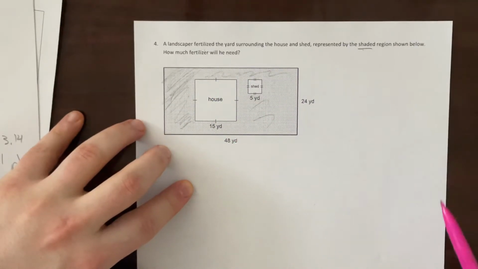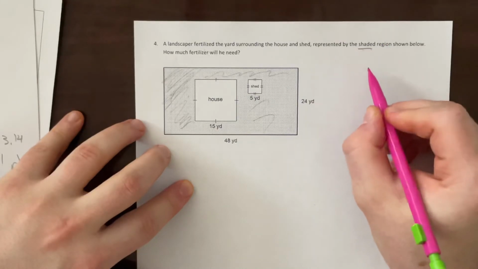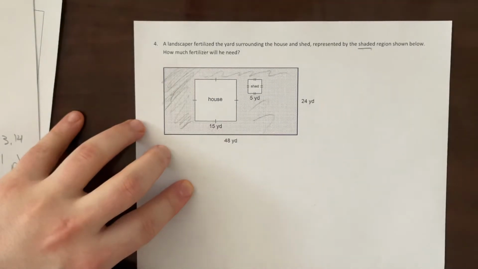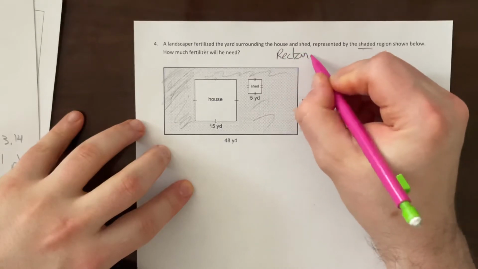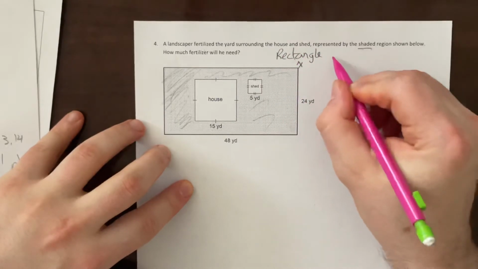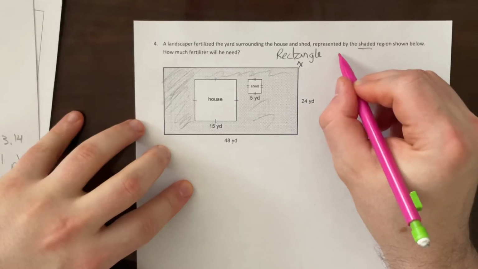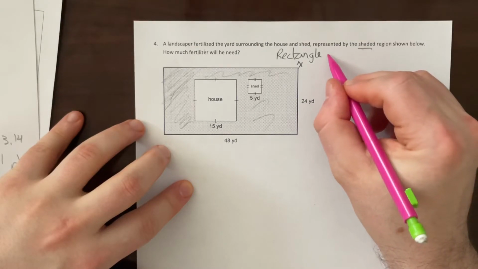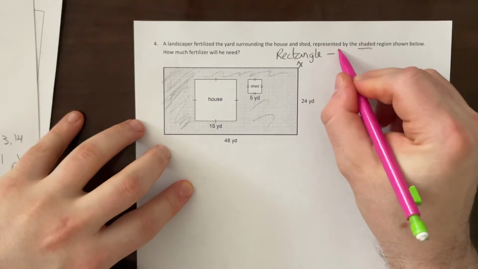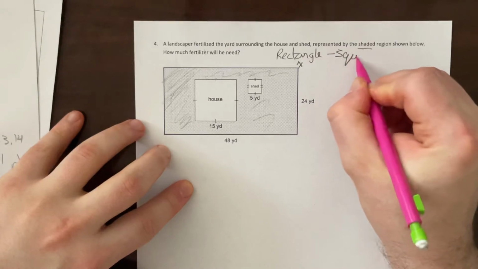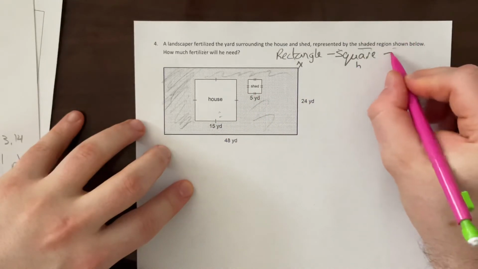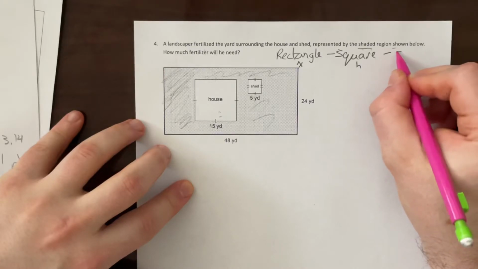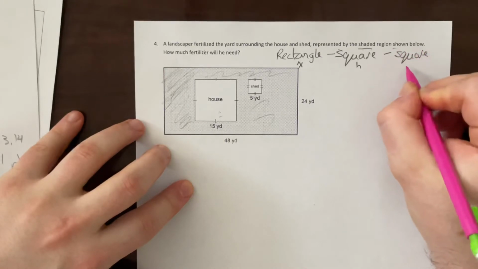And so what we need to do is this, since we're only finding the shaded area, let's do this one at a time. All right, first step, identify my shapes. I have a big rectangle. Let's label that X. I have a square, which we can say is H since it already has the house there. And we have the shed, which is also a square as well.